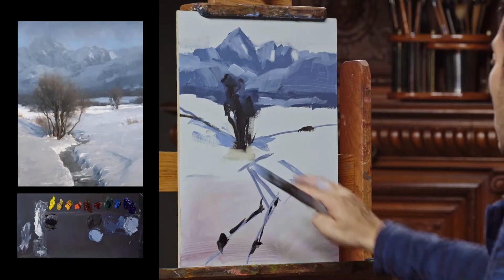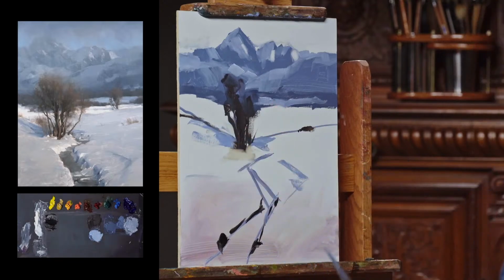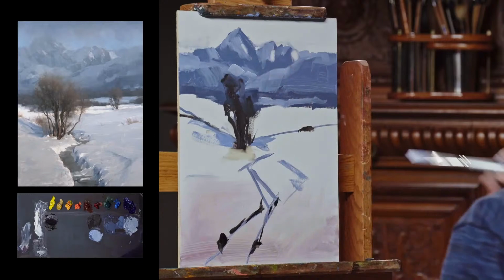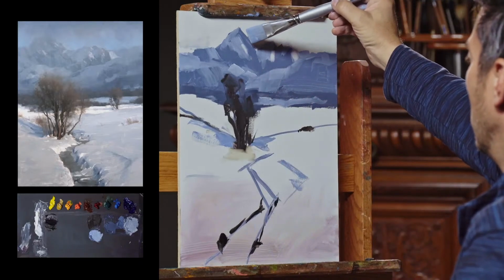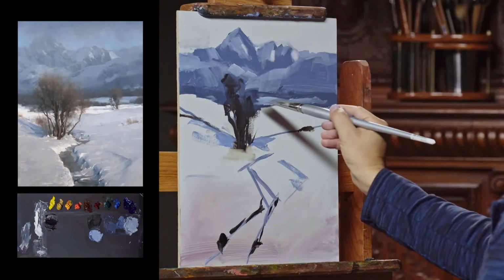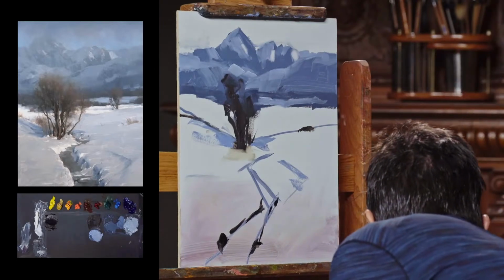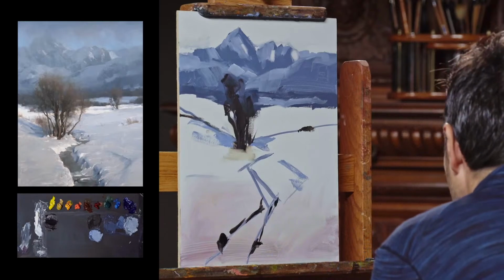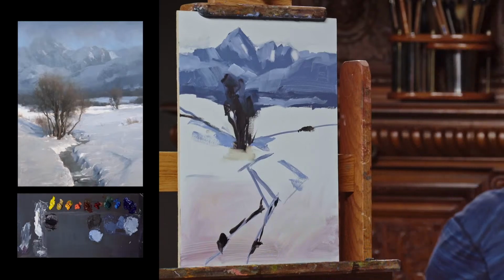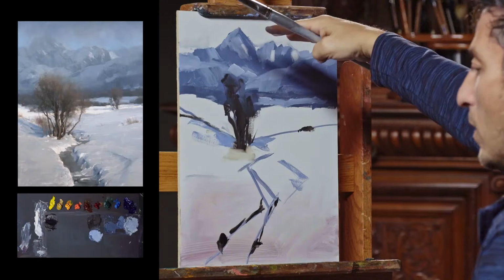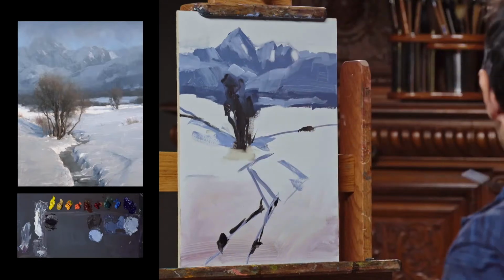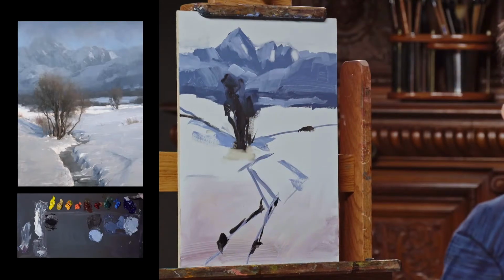Okay. Let me look one more time. I'm going to modify the tops of this shadow compared to the bottom of the shadow. You know, the sun hits a mountain just like it hits any other object. It's going to hit it more at the top and then slightly darker at the bottom.